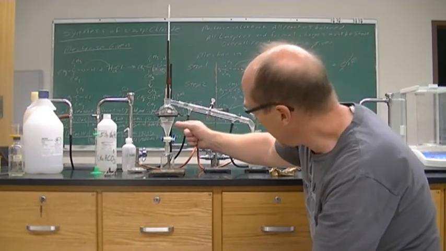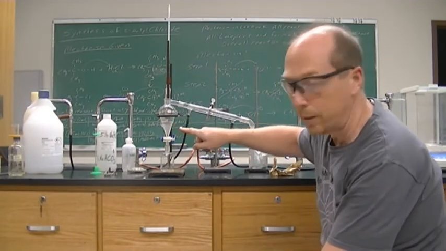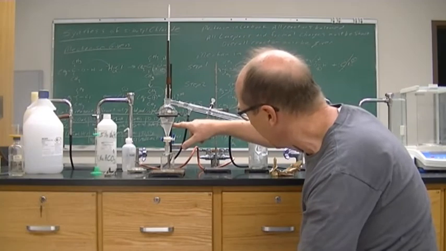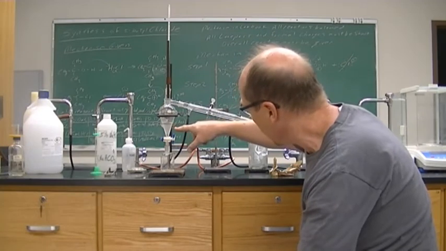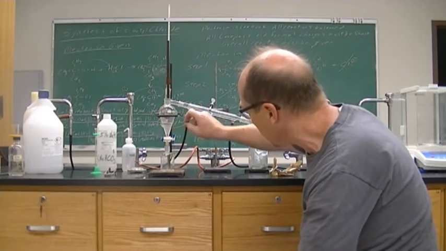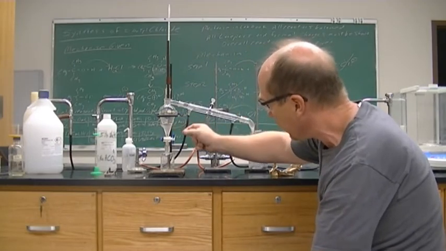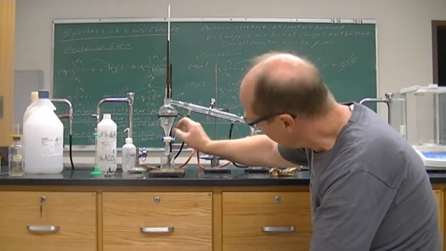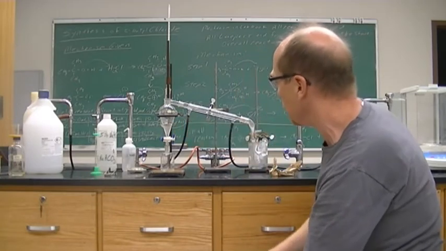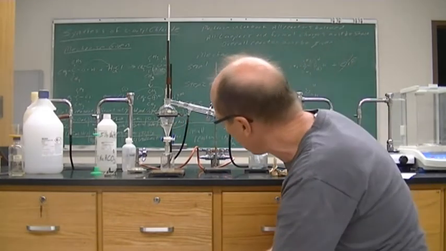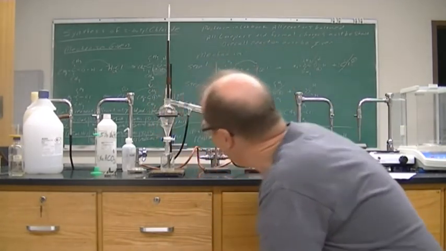So as it comes down, there's less volume. You might be able to see it in the video, you might not, but that clear layer is going to be getting bigger and bigger because the volume that it is taking up is the same, except down here it's a smaller diameter, and so it's going to then look like a larger amount.